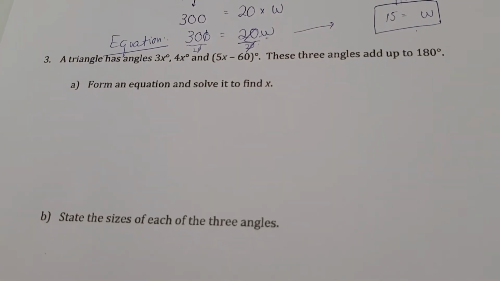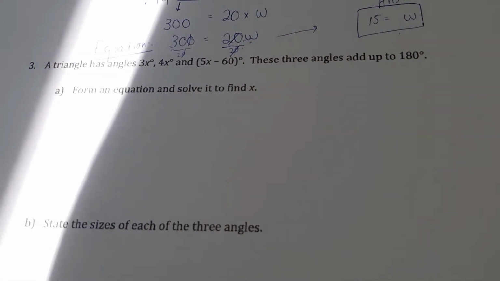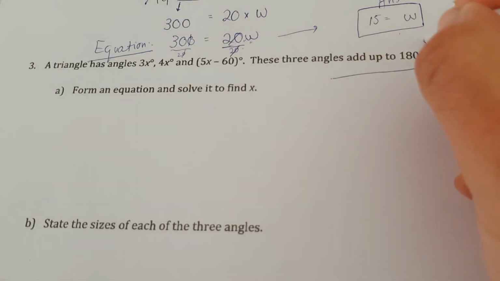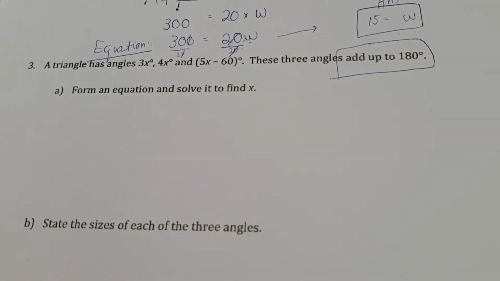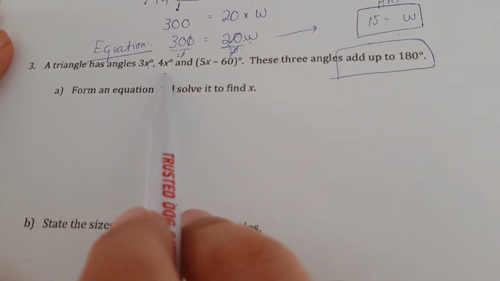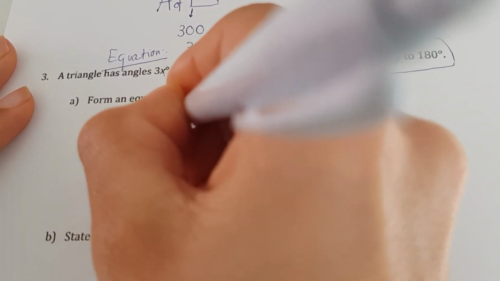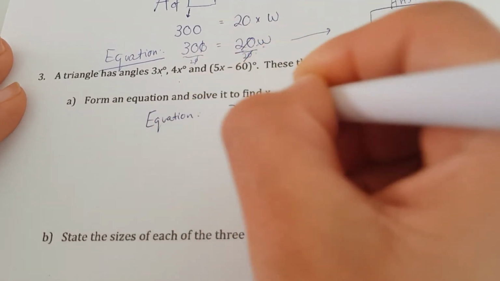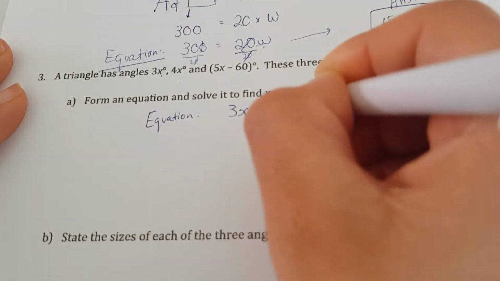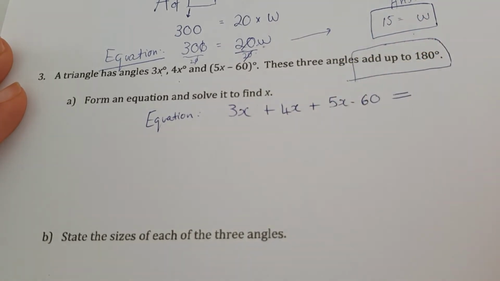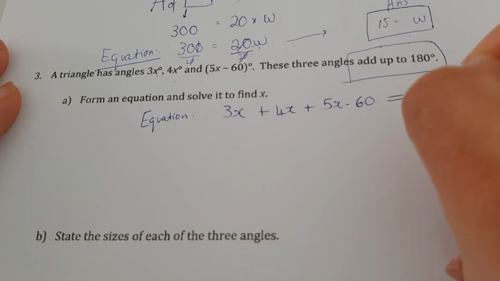Next one. A triangle has angles 3x, 4x, and 5x minus 60. These angles add up to 180, and you're given the hint over here, okay? Form an equation to solve it. What do I know about triangles? I know that the angles add up to 180. So this is the equation. I have 3x and 4x and 5x minus 60. All of them together are equal to 180.